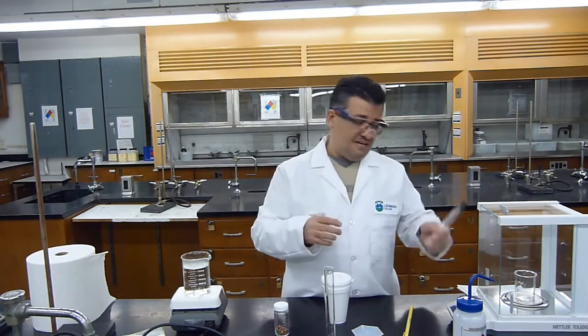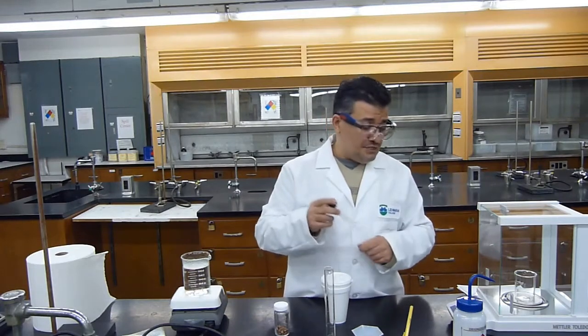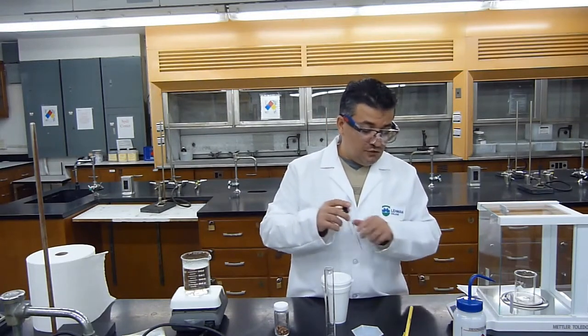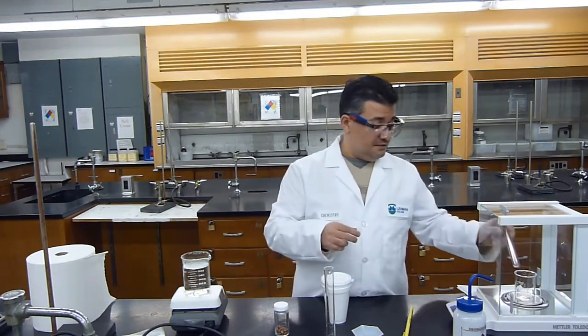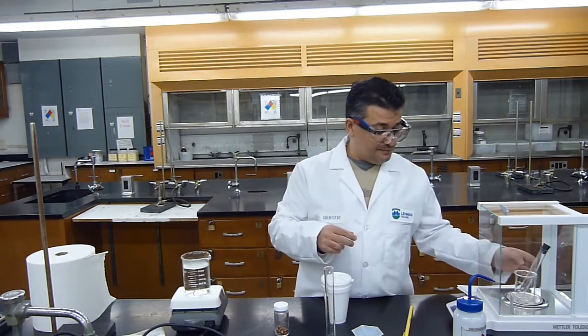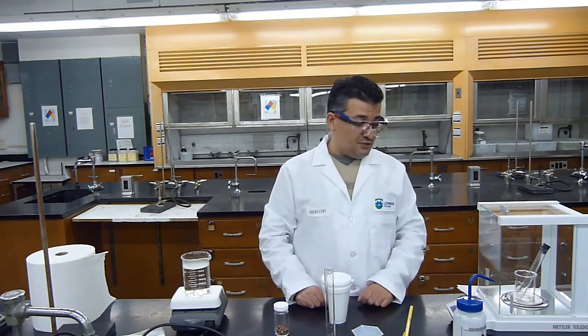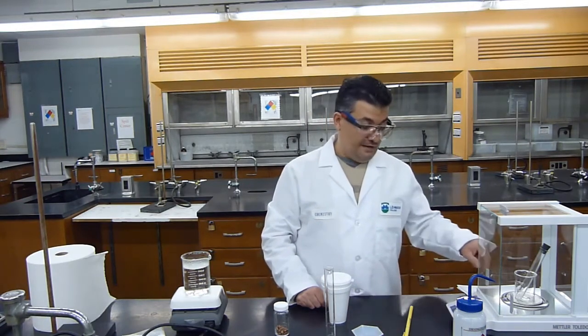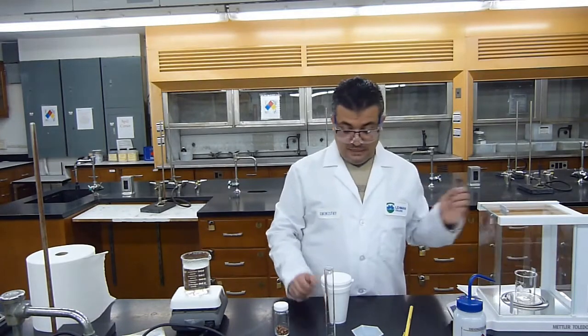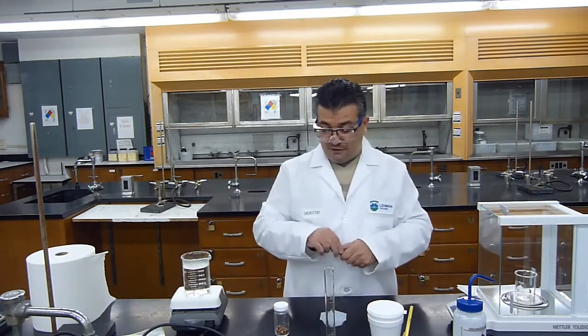Since the test tube cannot stand inside the balance, I will put a beaker on it and zero the balance. Now I will put my test tube inside and record its empty mass. The empty mass of this test tube is 26.0540 grams. Again, the mass is 26.0540 grams.